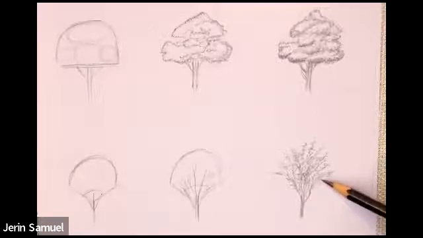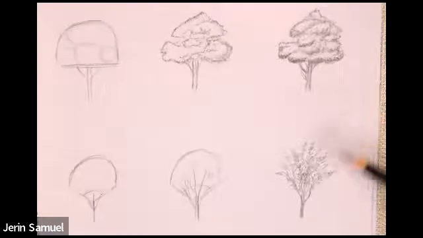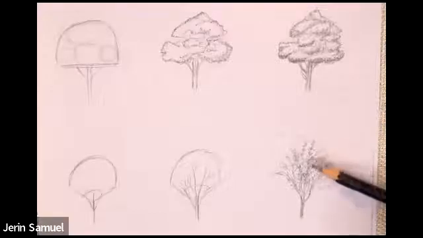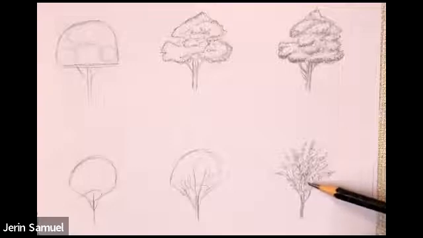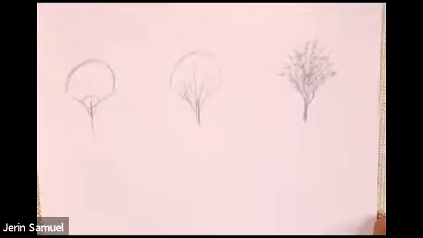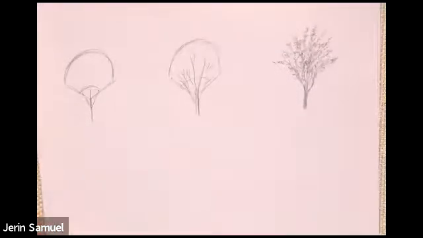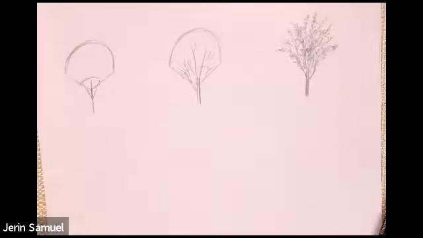If we learn the step-by-step method of making these trees, we can make any kind of tree. And this applies to painting also. Suppose you're painting this tree, you can apply the same technique for painting also. I'll show you one last tree. In this also, we will go step by step. Before that, I'll give you another 30 seconds, and then I'll go to the next tree.